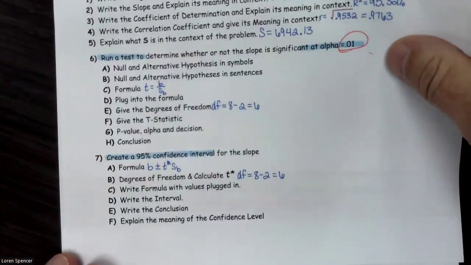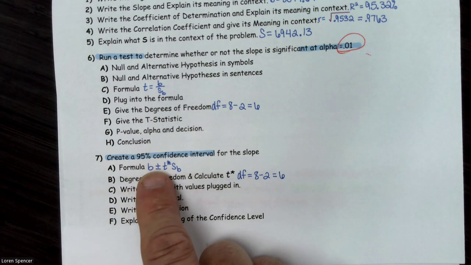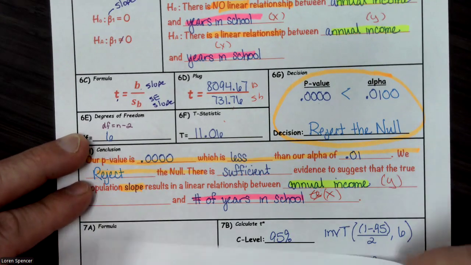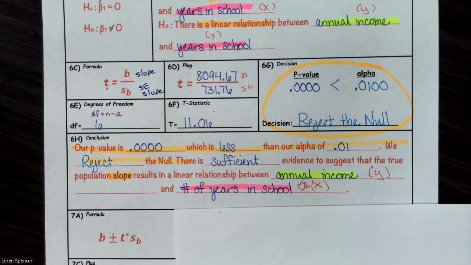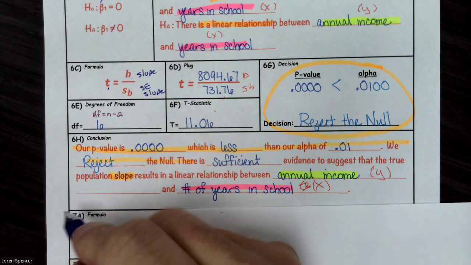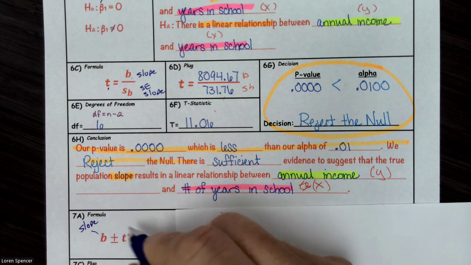Now we need to do the confidence interval. Well, they want a 95% confidence interval, and our formula is B plus or minus T star times SB, where this is my slope, and this is the standard error of my slope.